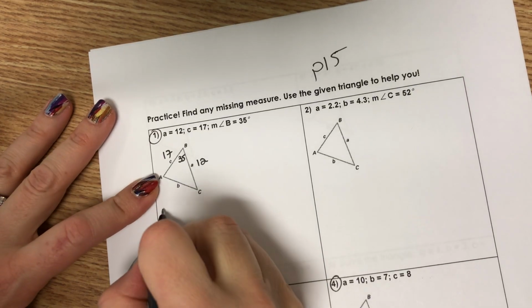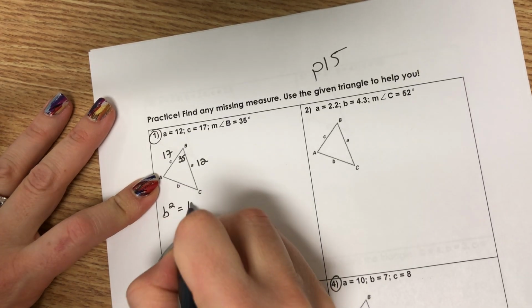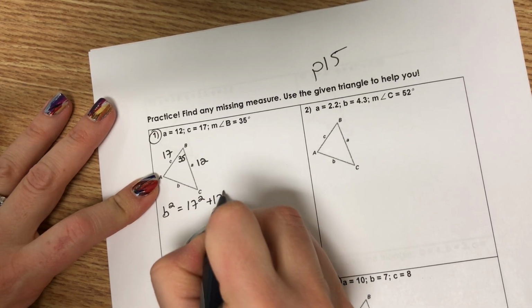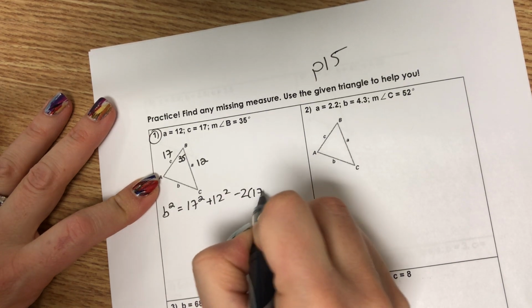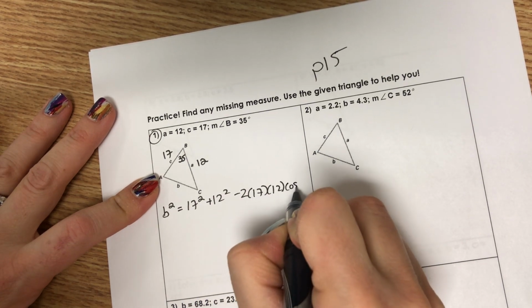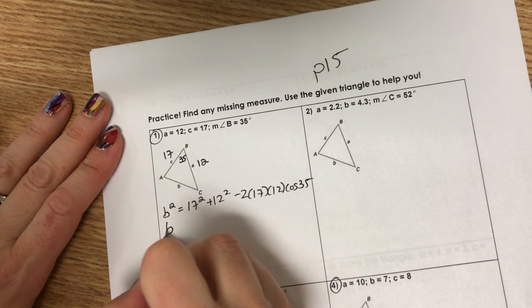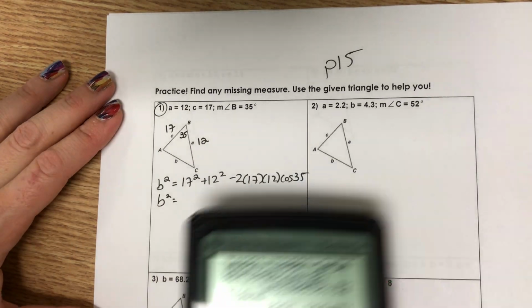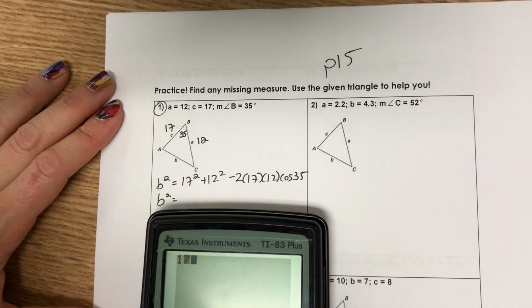Okay, so for number 1, I have to say b squared equals 17 squared plus 12 squared minus 2 times 17 times 12 cosine of 35. This is the pure typing one.